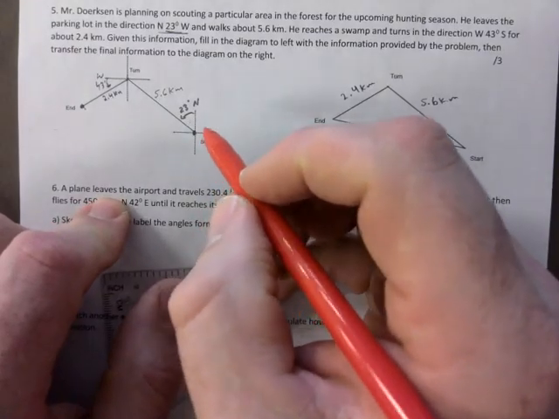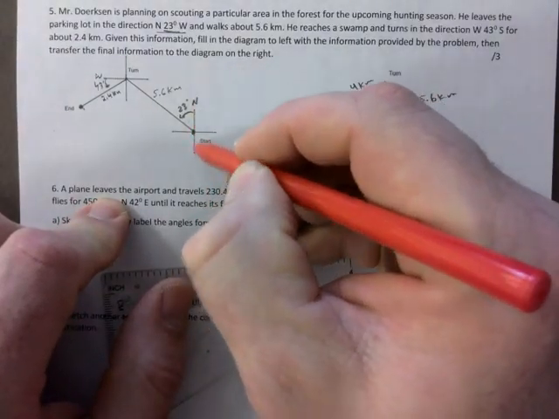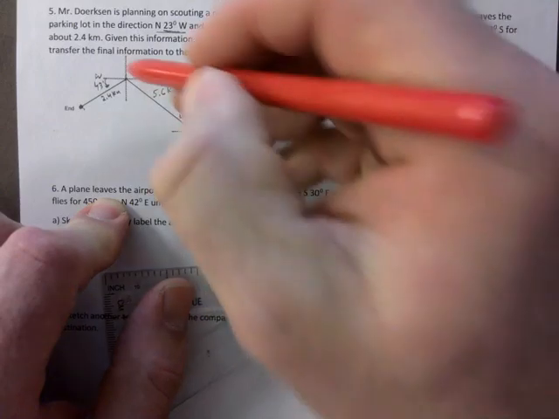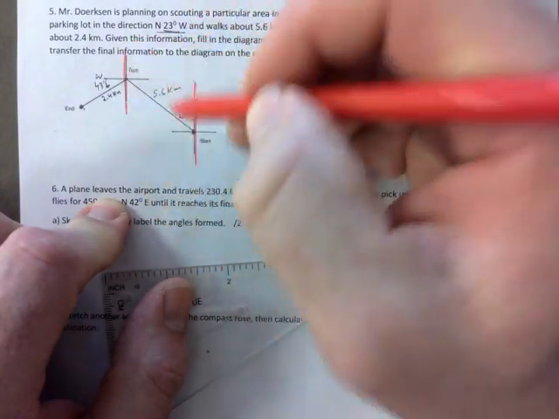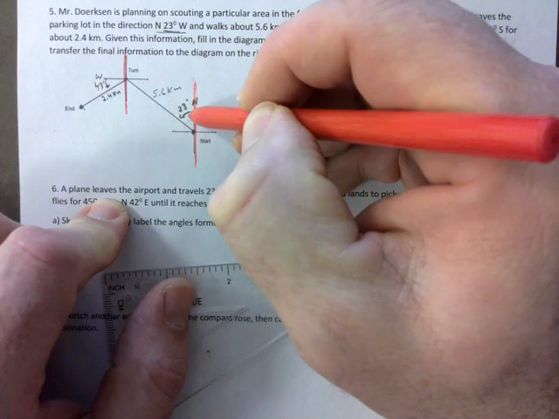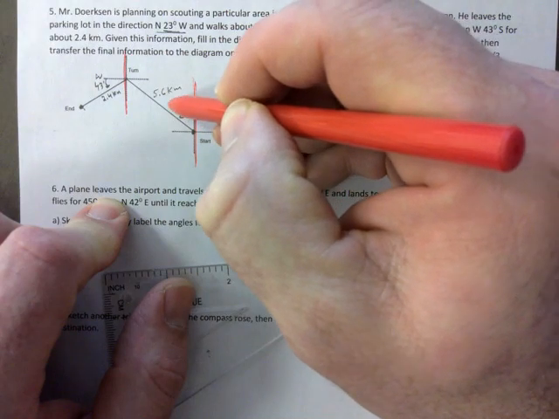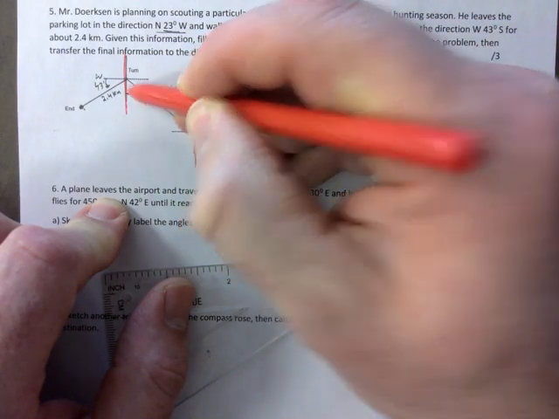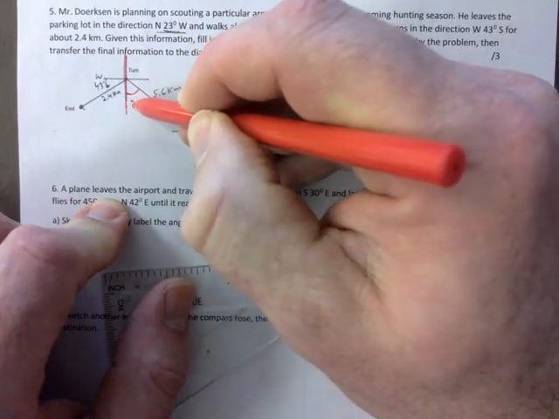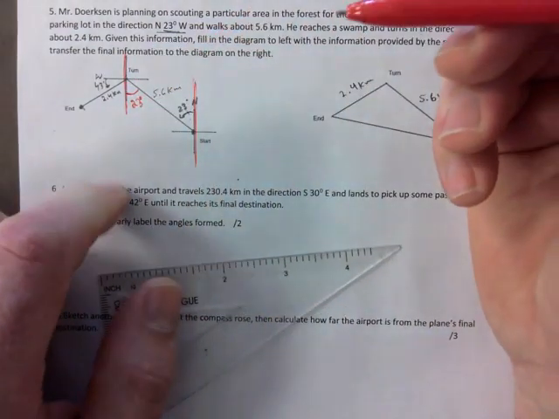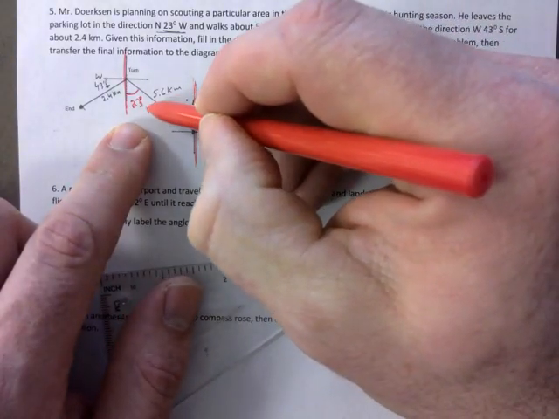Instead, we use parallel lines, right? So this line right here is parallel to that one right there. So alternate interior angles are going to be your go-to. This one comes over here. This 23 that started here is with us right over here. Okay, so that would be step number 1.